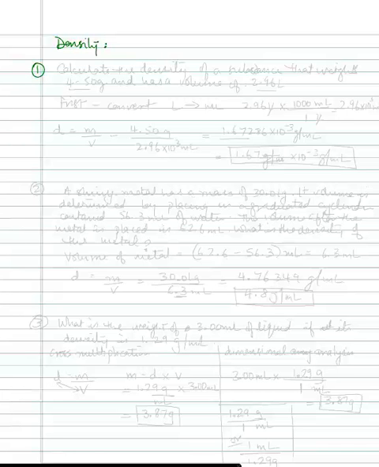So I'm going to do some density problems here. The first one is: calculate the density of a substance that weighs 4.50 grams and has a volume of 2.96 liters.